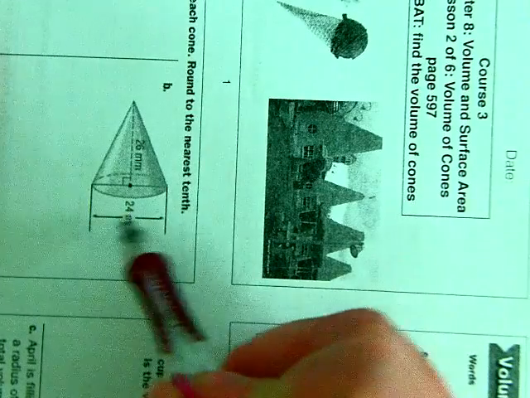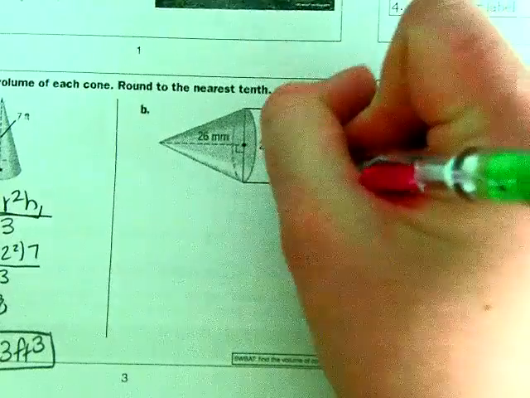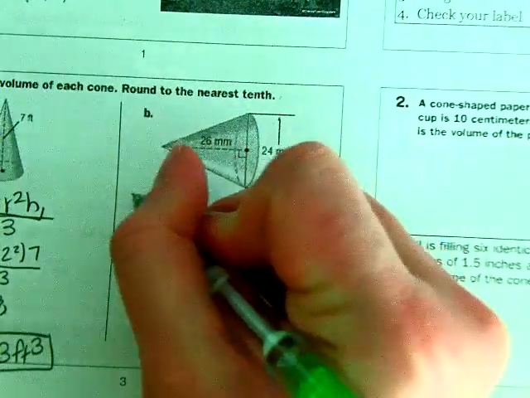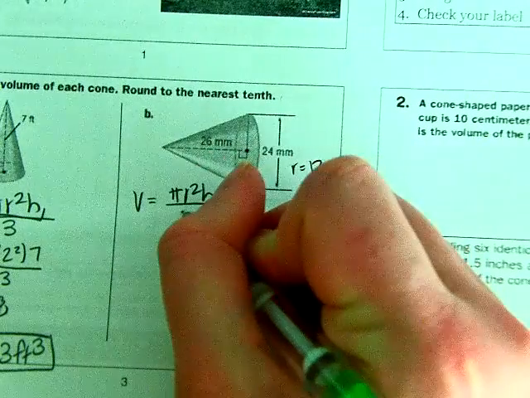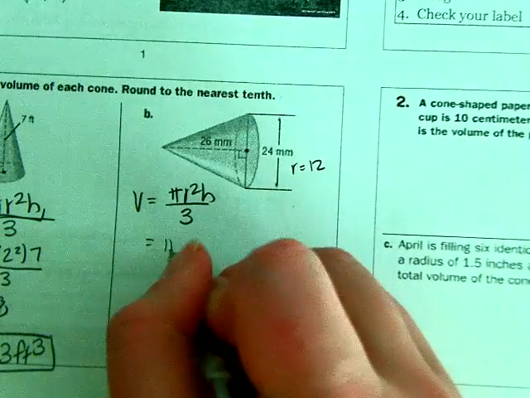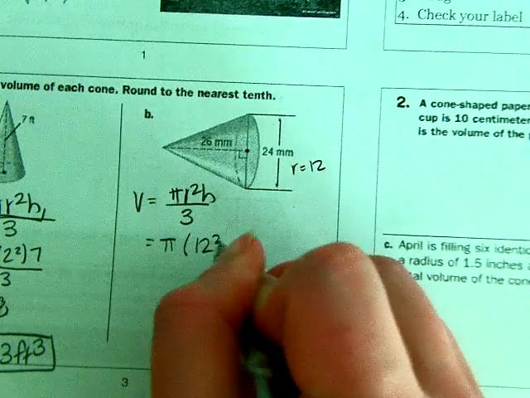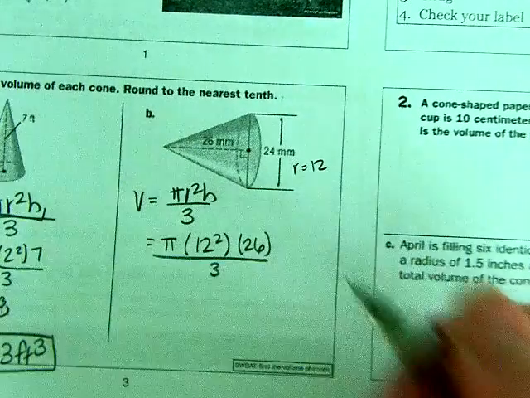Okay, this one's on its side, so here is some help to talk about this. The whole length is 24, so that's going to be the diameter, and the height is 26. So the radius is going to be 12, so make sure we have all the things we need. So volume equals pi r squared h divided by 3, or 1/3 pi r squared h, however you want to write it. Pi, the radius is 12, so 12 squared times 26. Then we're going to take that divided by 3.